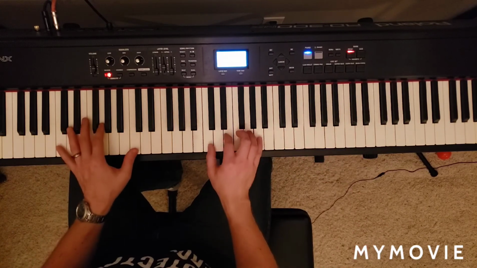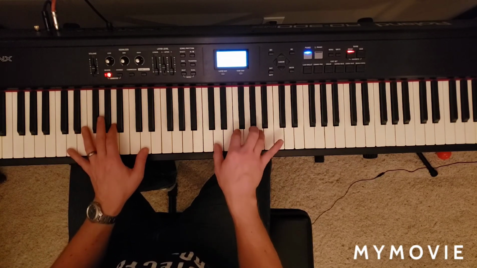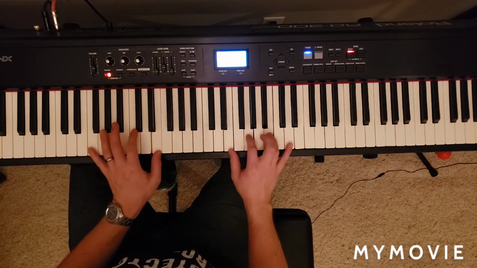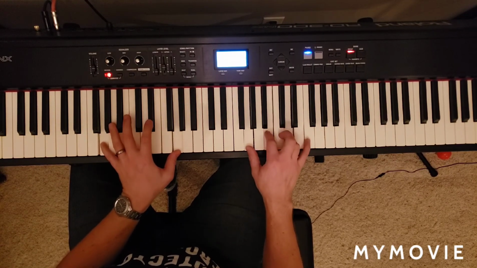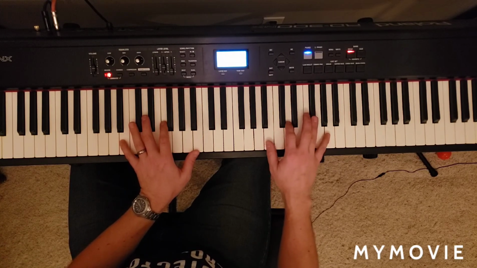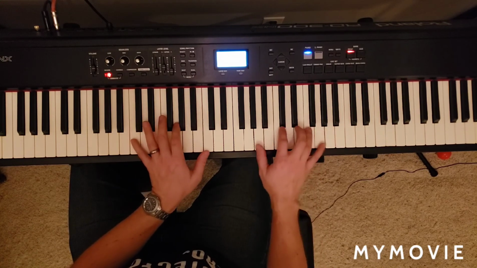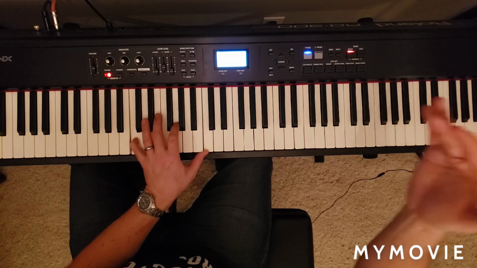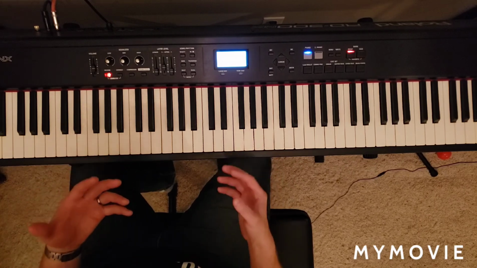So in a typical scale, you start on a 1 as a major, you start on a 2 as a minor, a 3 would be minor, a 4 would be major, a 5 would be major, a 6 would be minor, and then a 7 is technically diminished, and then you're back to the root again on the 8 or the 1, which are the same thing, the C. So that's the general rule.